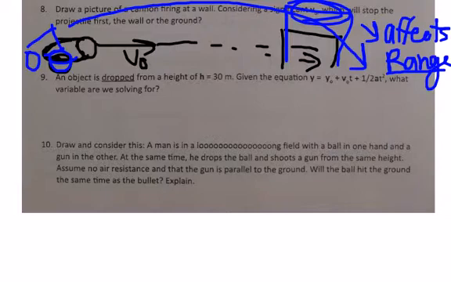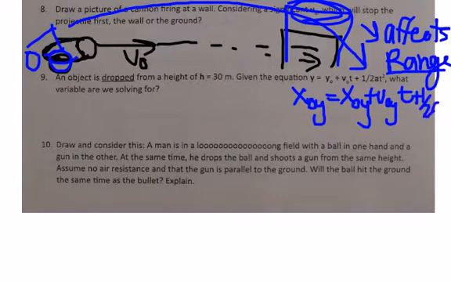Alright, an object is dropped from a height of h equals 30 meters. Given the equation y equals y naught plus v naught t, and all this is saying is, this is slightly different notation. I just always say x in the y direction, but these are the same equation. What variable are we solving for? So if I give you all this information, what possible things could we solve for? And actually you could probably solve for a lot, because remember, dropped tells us something. Dropped means that v0 in the y direction, and actually all v0s, including in the x, are equal to 0.